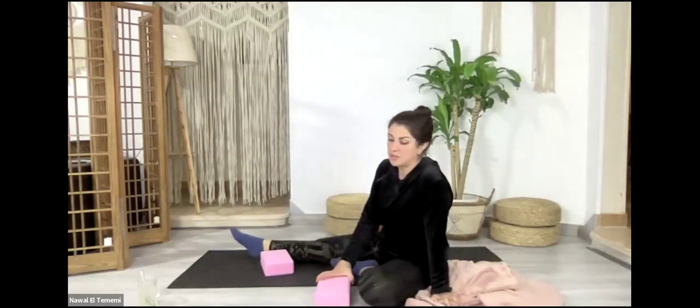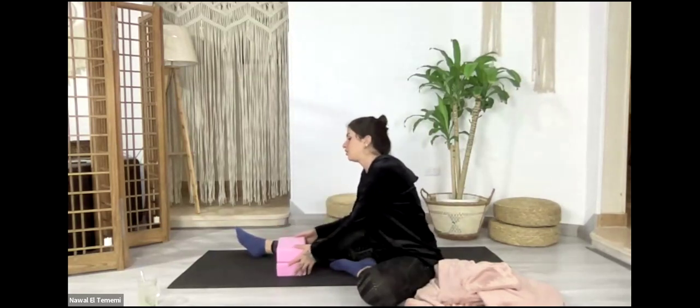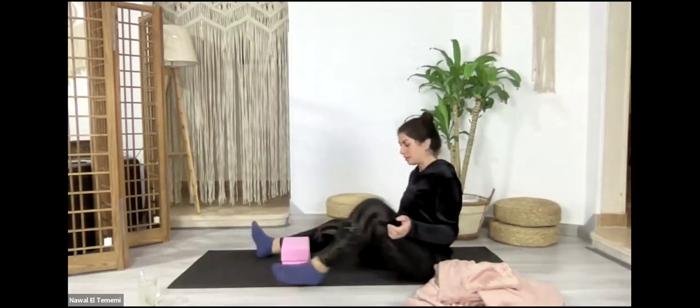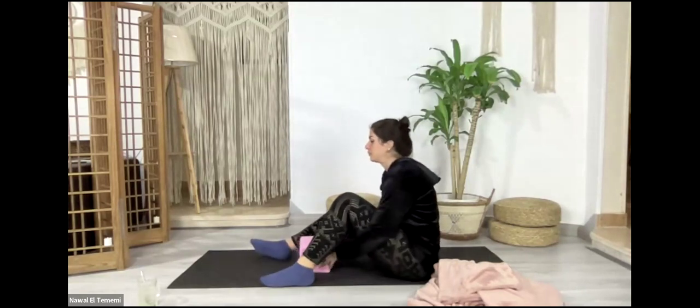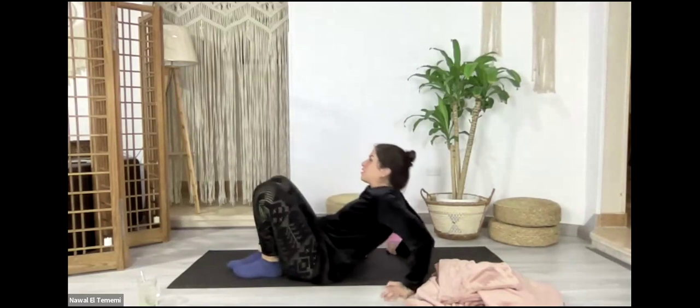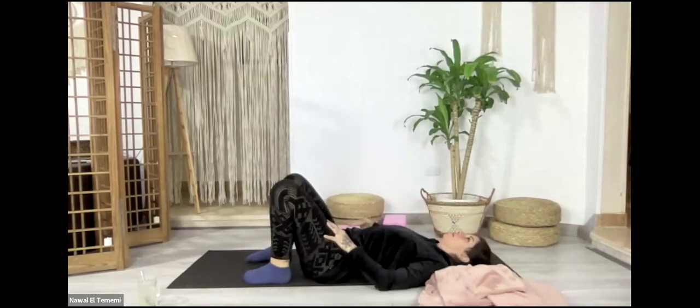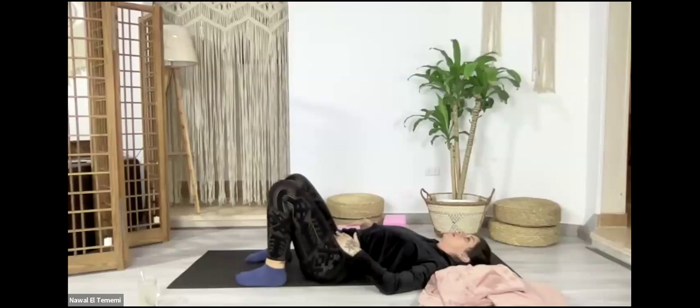We're going to go into first supported bridge, which you can use 1 or 2 blocks. So bridge pose, we're doing it on our back. So I come onto my back. Press my back into the floor, press my hips into the floor.